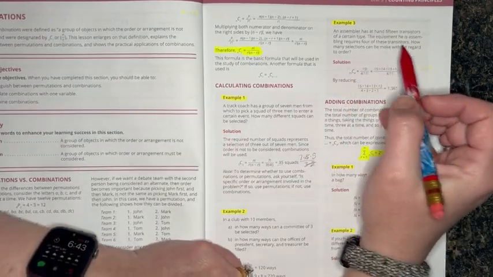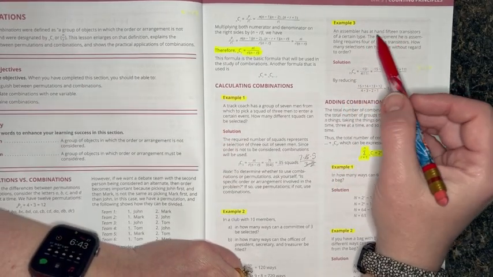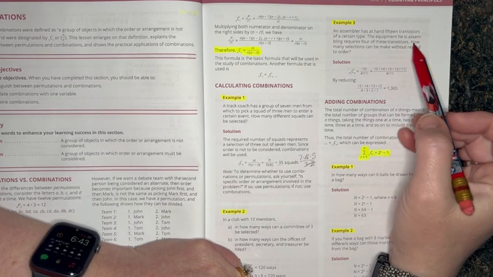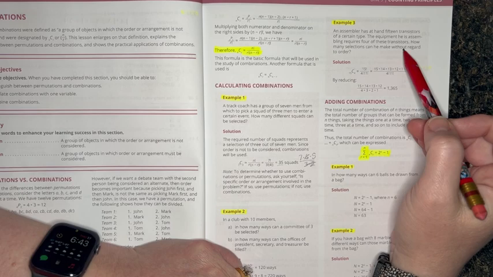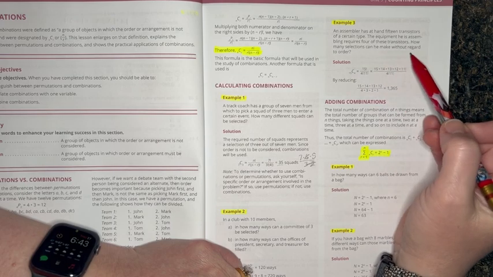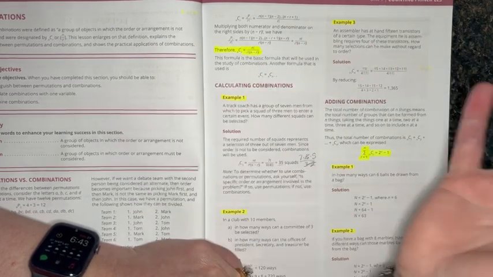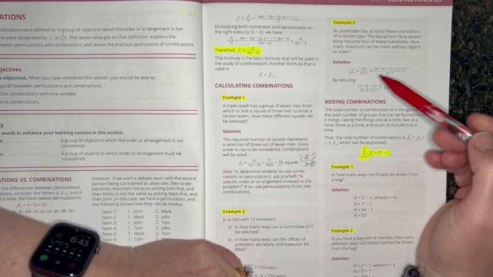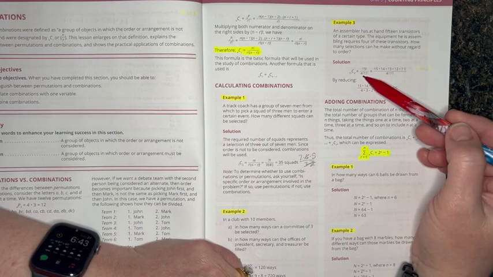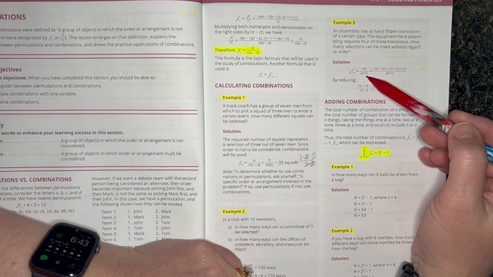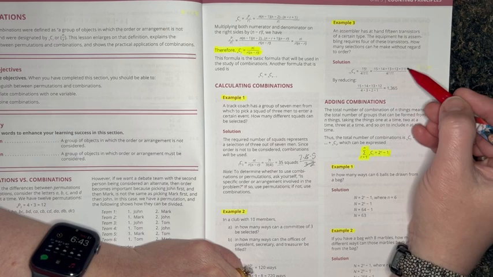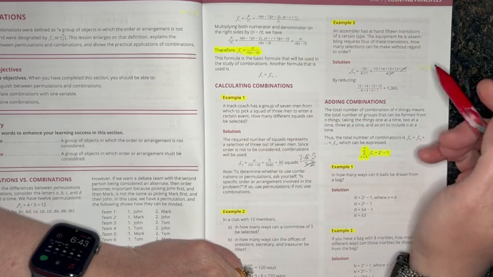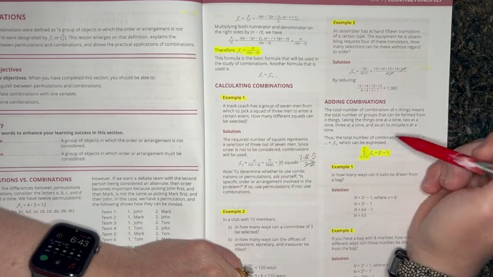For example 3, it says, an assembler has at hand 15 transistors of a certain type. The equipment he is assembling requires 4 of these transistors. How many selections can he make without regard to order? Okay, combination, right? 15 things taken 4 at a time is 15 factorial over 4 factorial times 11 factorial. They've set it up here, right, where my 11 factorials cancel out. And then you have 4 over this.